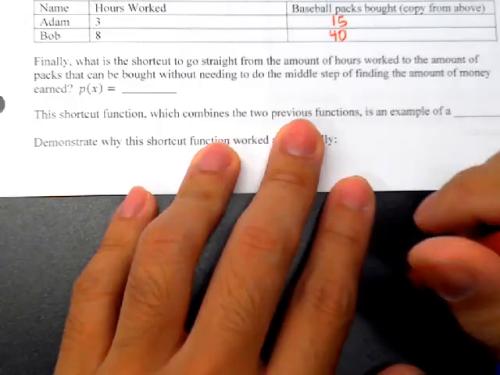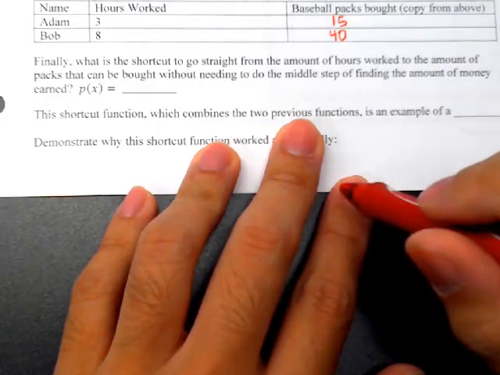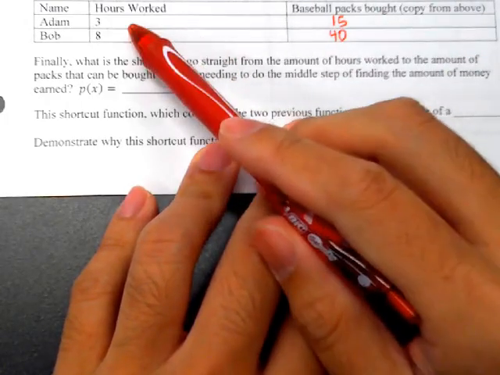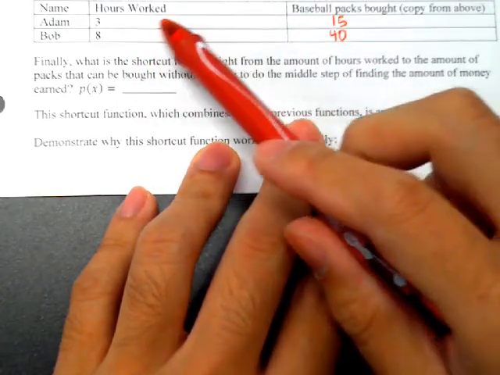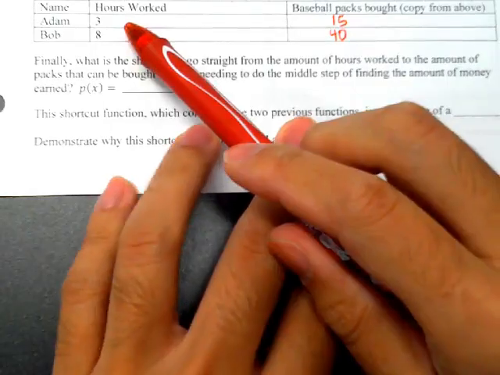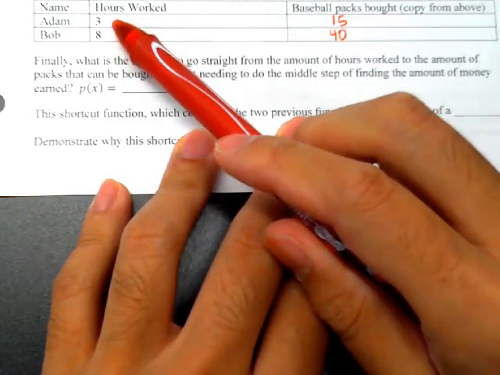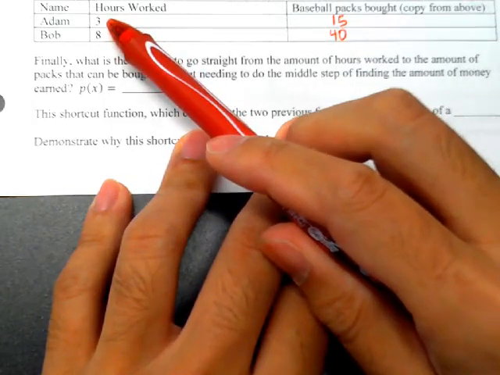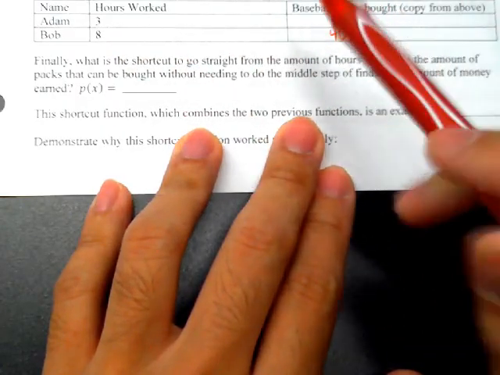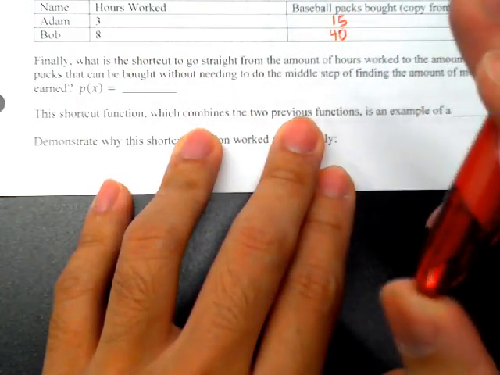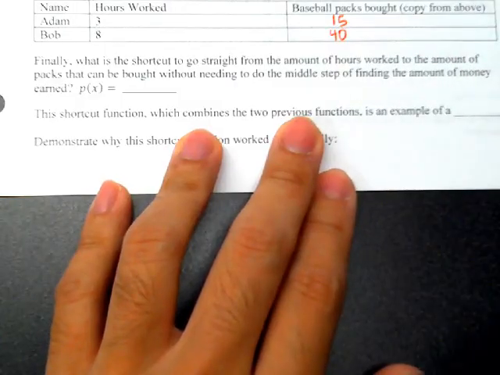This is not a trick question. It is as straightforward as it looks. What do we do to the number of hours to go straight to the number of packs of baseball cards? Multiply by 5. Yeah. 3 times 5 is 15, 8 times 5 is 40.